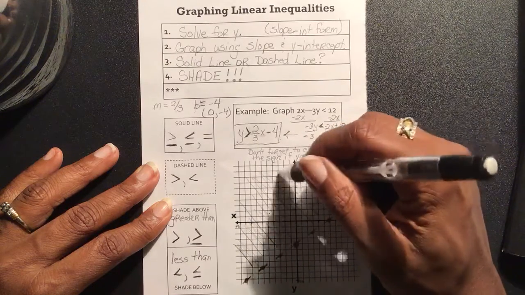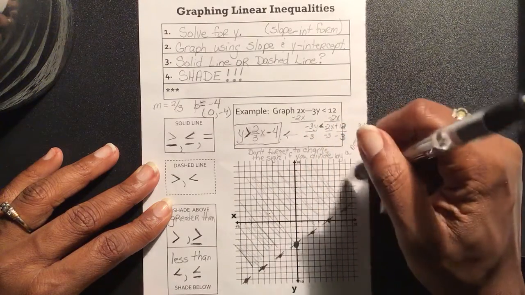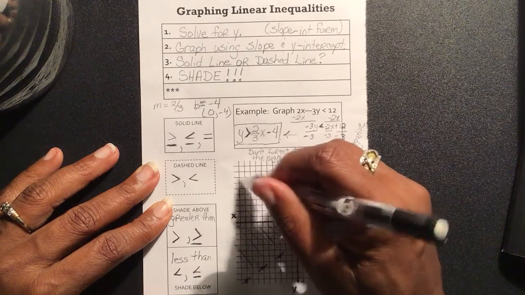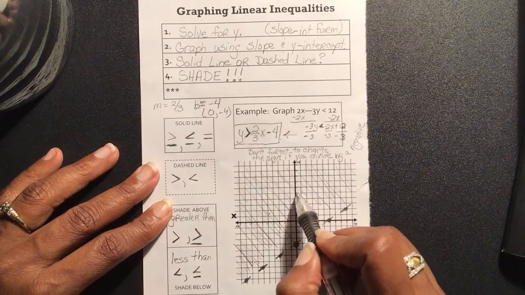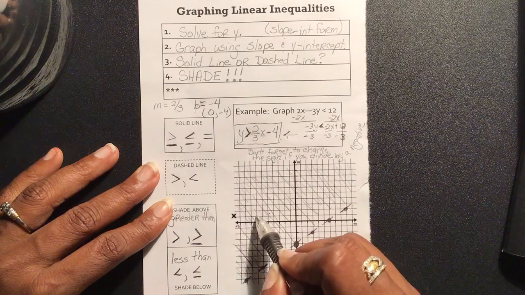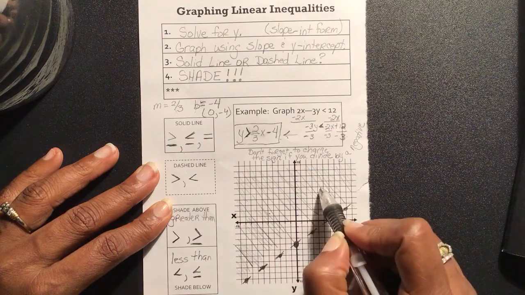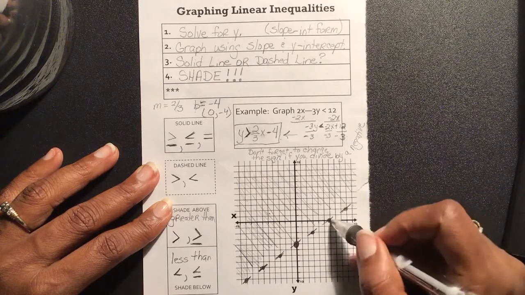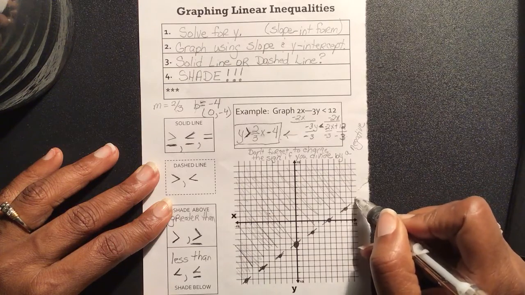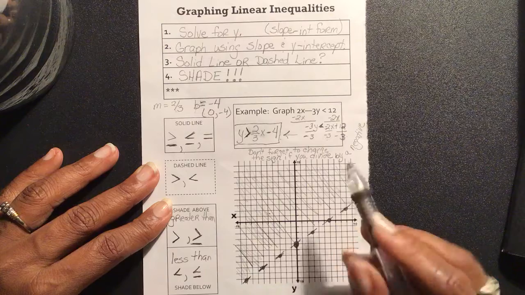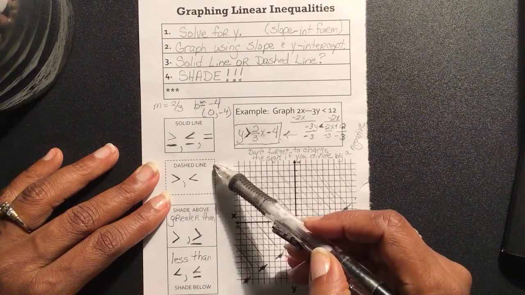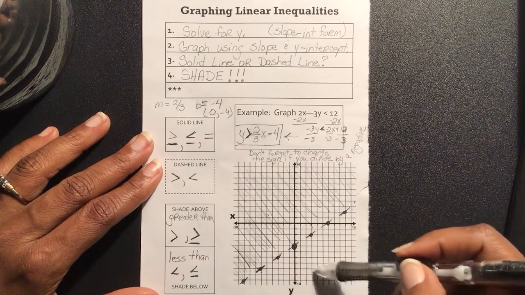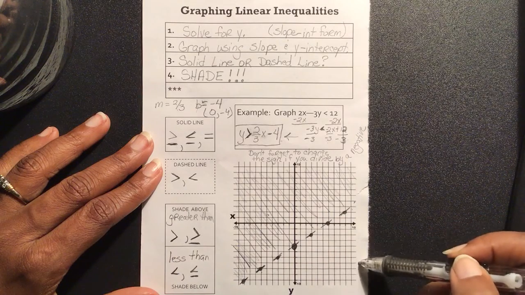That means that every point in this shaded region or area is a part of our solutions. Any point that is in this shaded region is a part of our solution. Any point that's on the line is not part of our solution because we have a dashed line. Any point that's not shaded is not part of our solution.